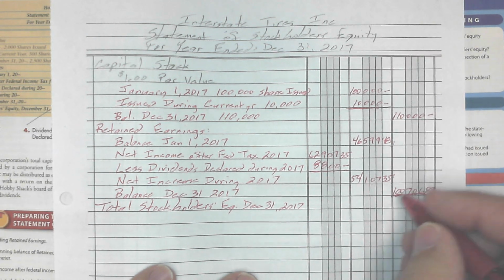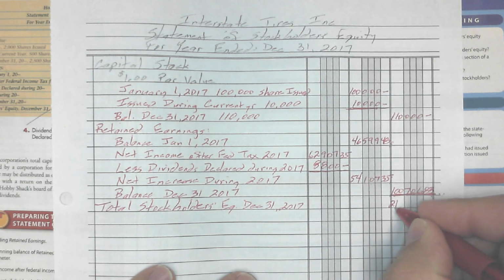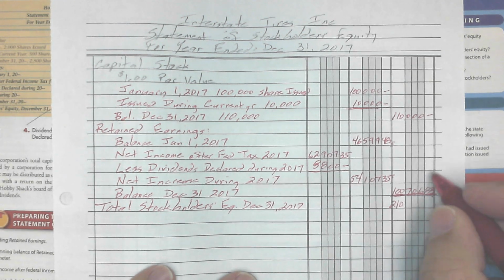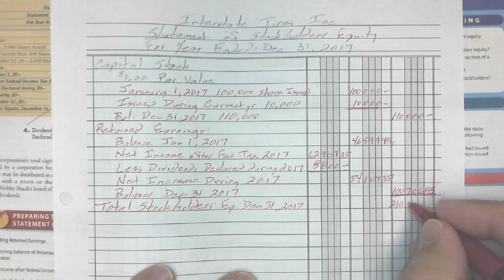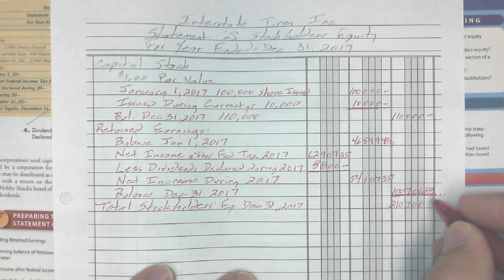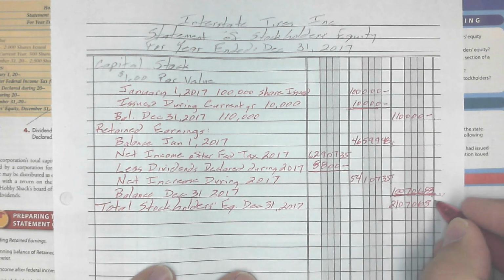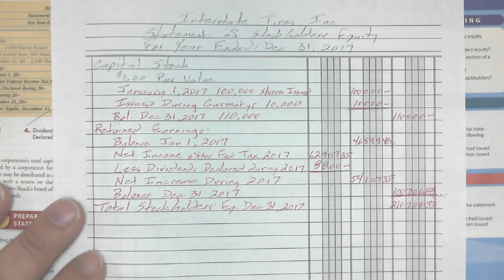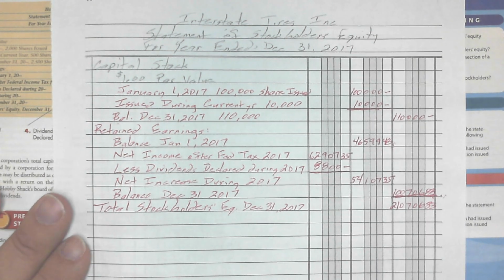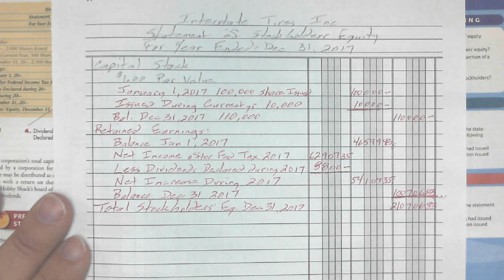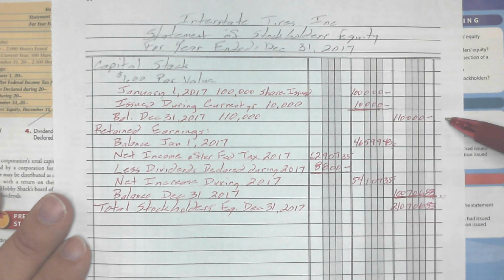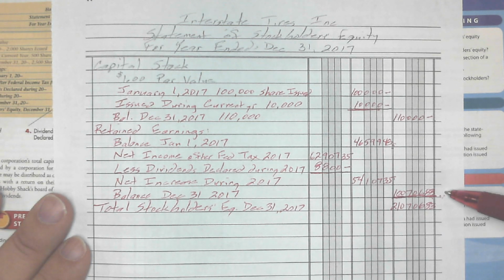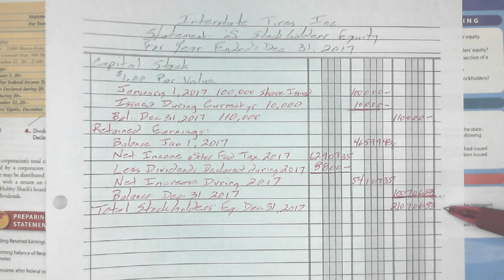So we just add these two together for $210,706.83. So our stock value plus cash in the account equals the total stockholders' equity.